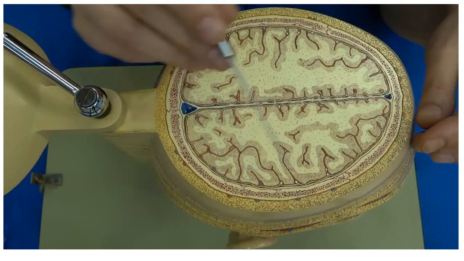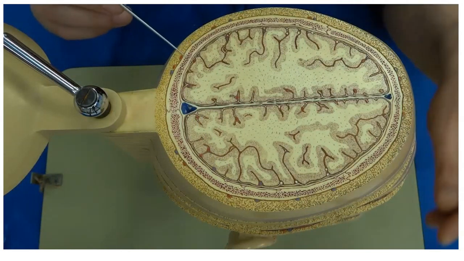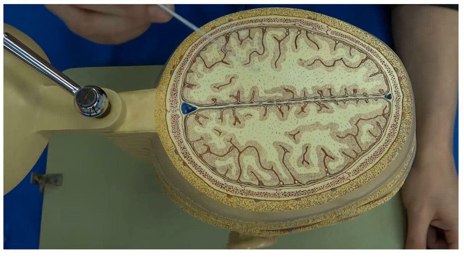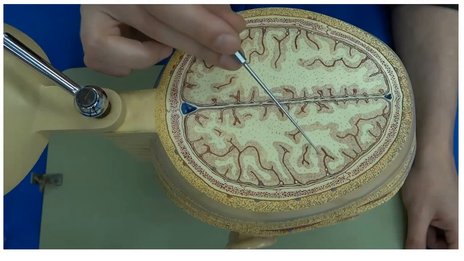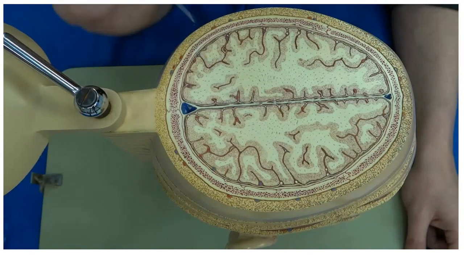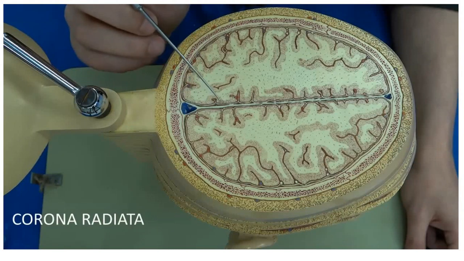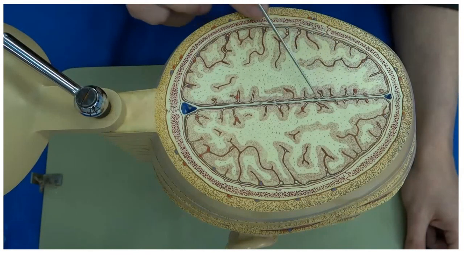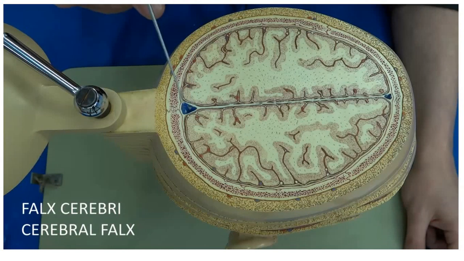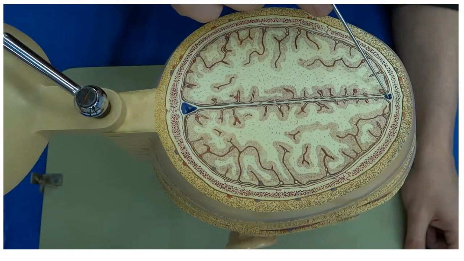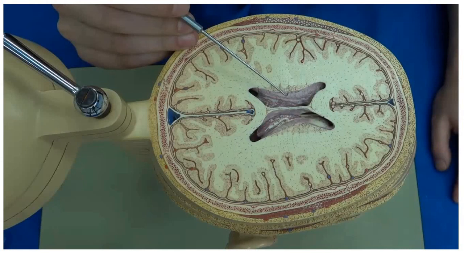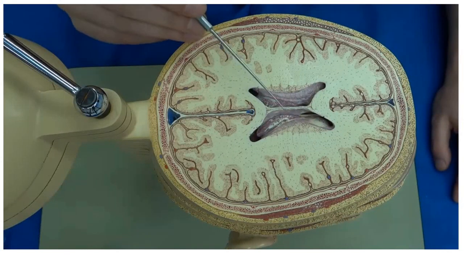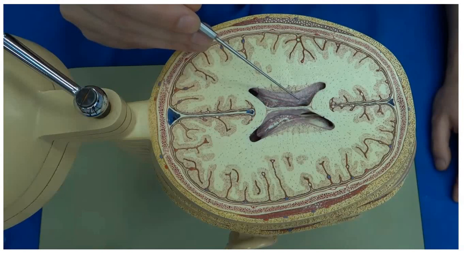First, on this transverse section, we can see two brain hemispheres, the cerebral cortex, white matter of corona radiata, also the cerebral falx, the superior sagittal sinus, and of course the longitudinal fissure of the brain. Moving inferiorly, we open the lateral ventricles.